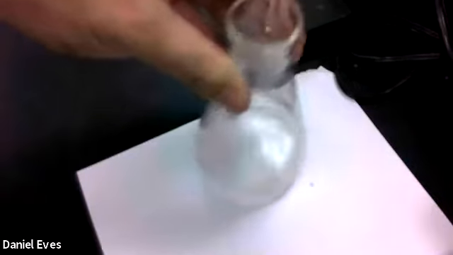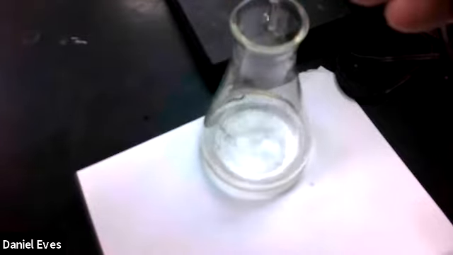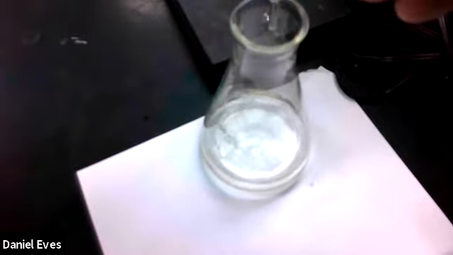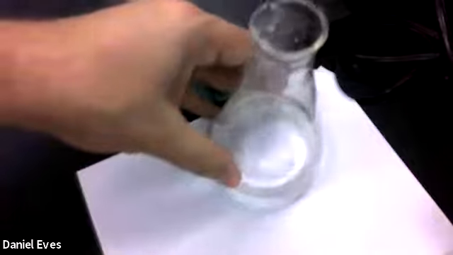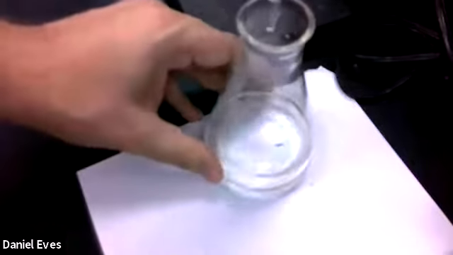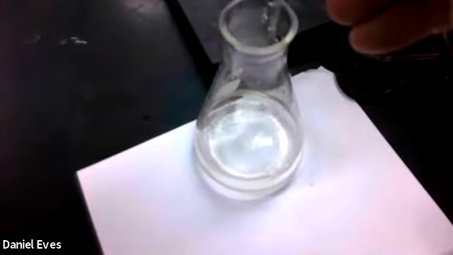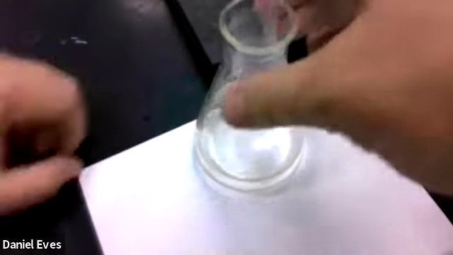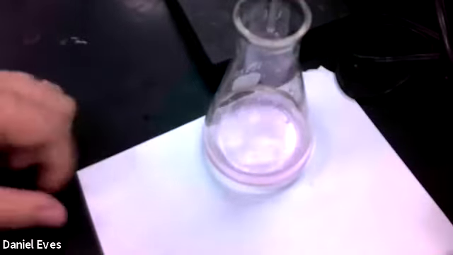Give it a swirl. Still could use a little bit more. Still not quite. Well, maybe. Nope, not quite. There it is. We hit it. Okay. So we found that spot.